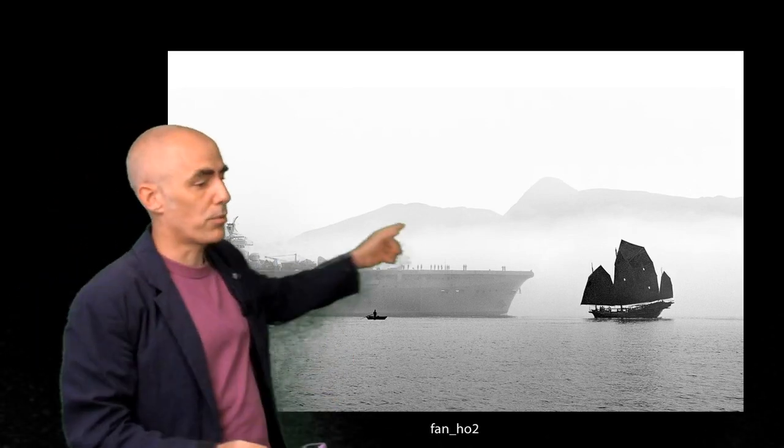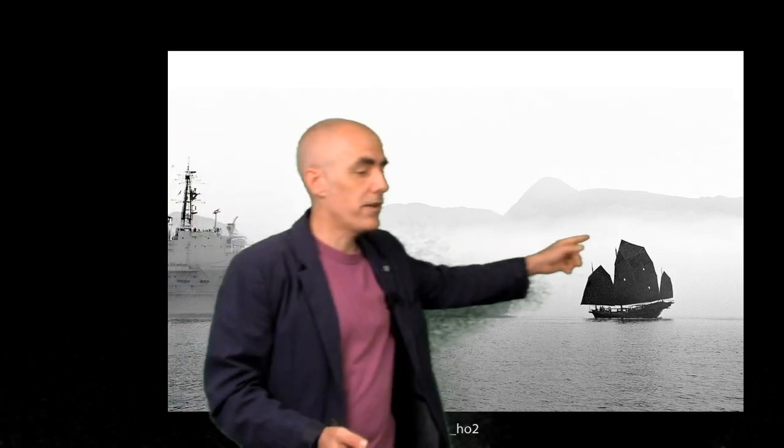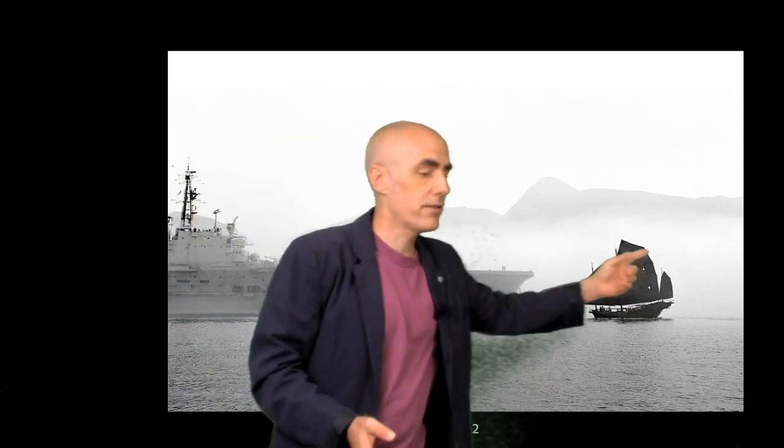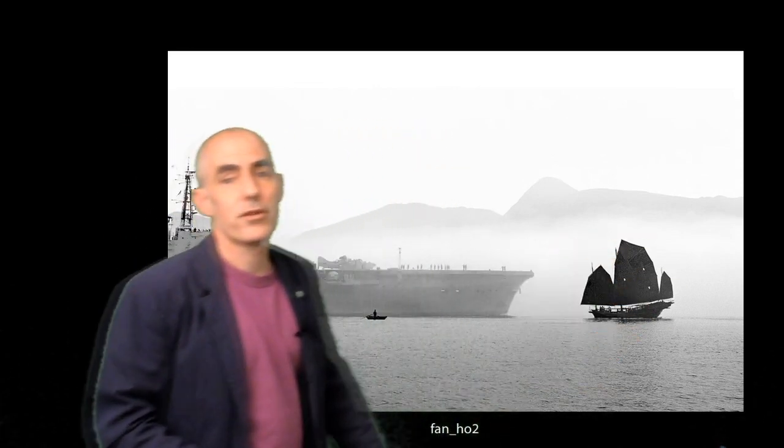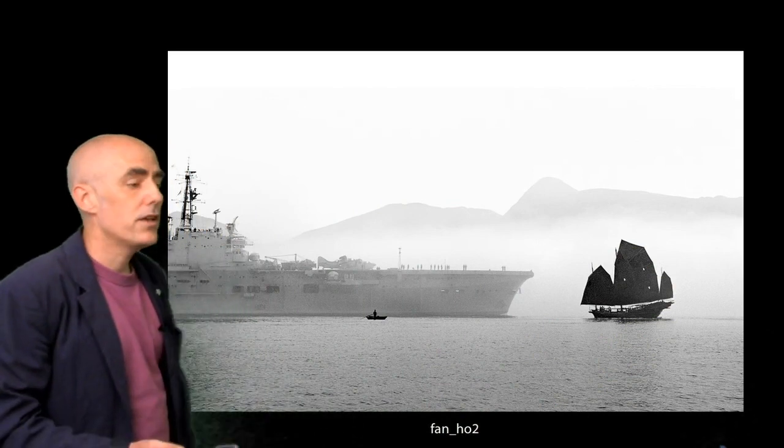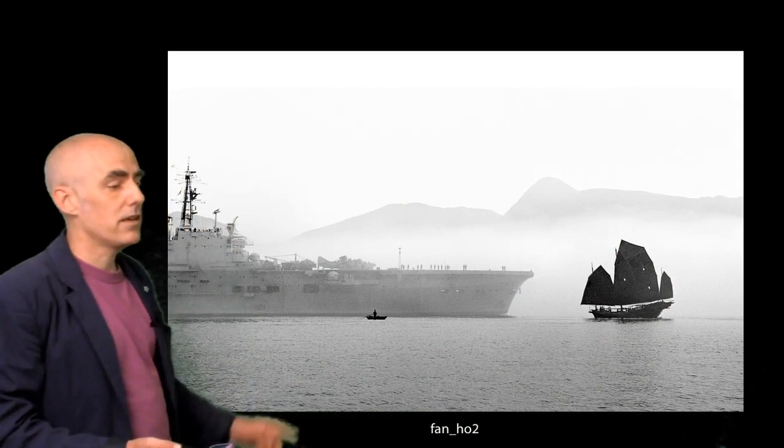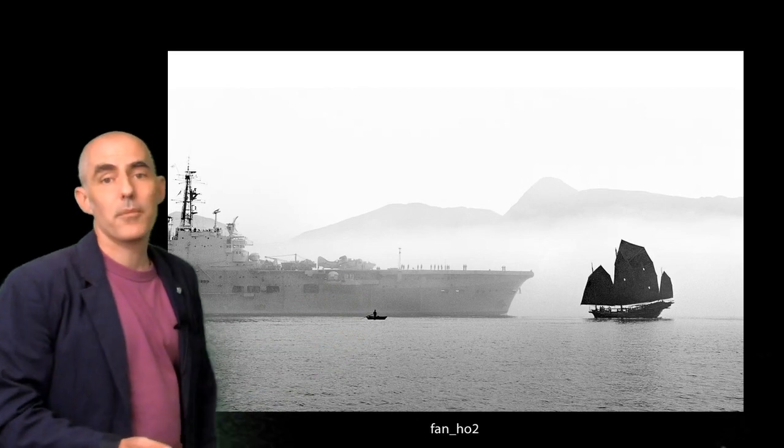This big British naval boat facing off or seeming to face off against this smaller traditional Asian boat, and then the itty bitty teeny tiny actual person there.